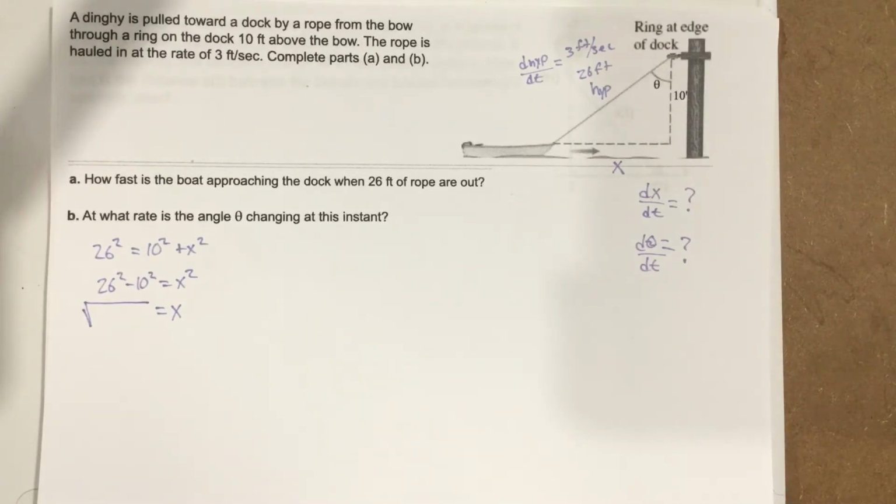So let's pull that open. 26 squared minus 10 squared is 576, and the square root of that is 24.